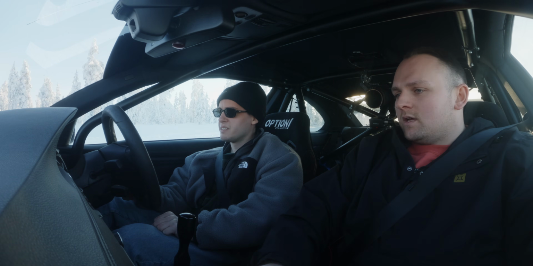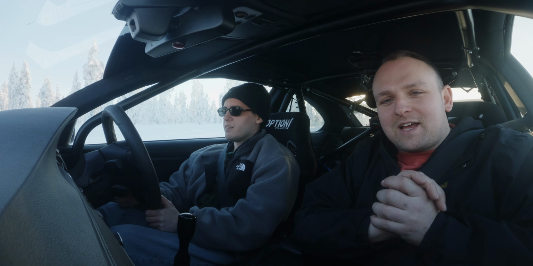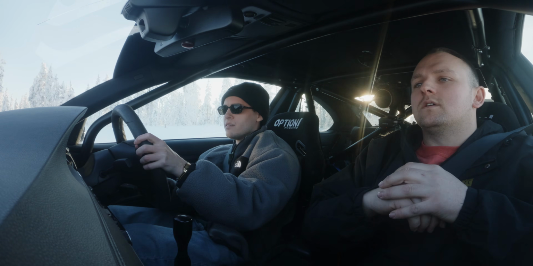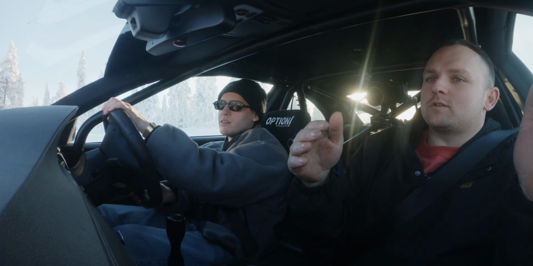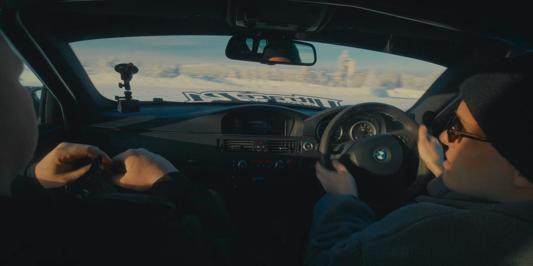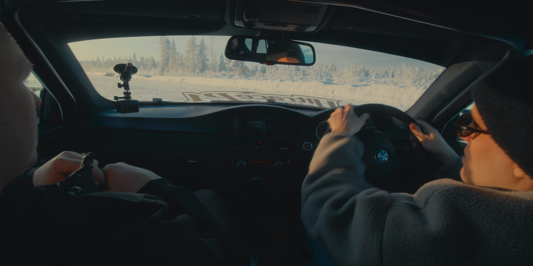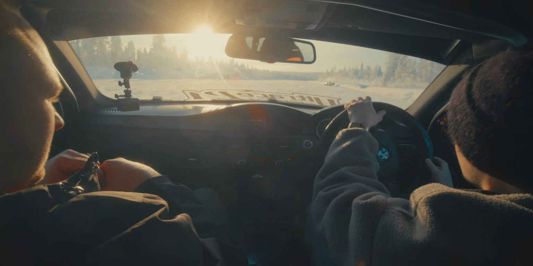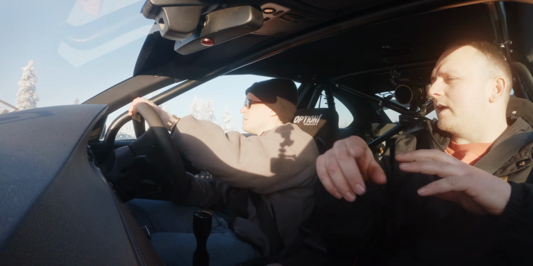Okay. So yeah, Nils' turn to have a go driving. I reckon you'll get it. Let's see. So remember, you're going to turn in and a little bit of throttle. More throttle. That's it. More throttle. Let go of the steering and throttle.